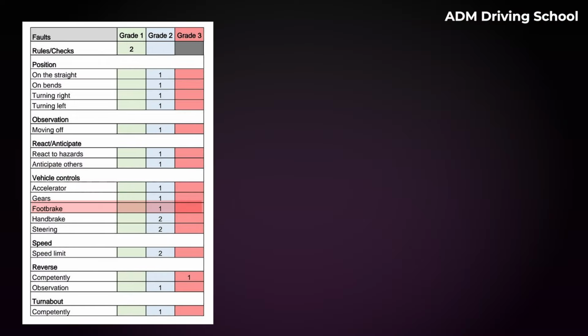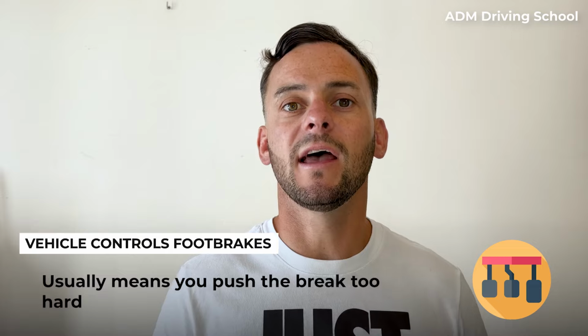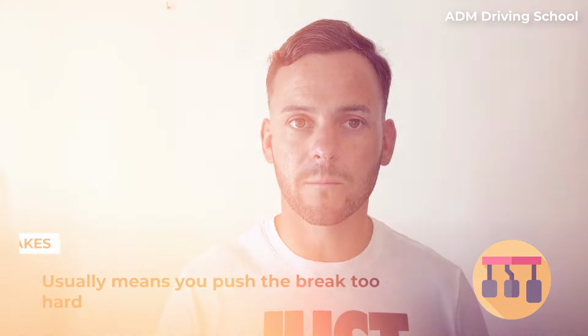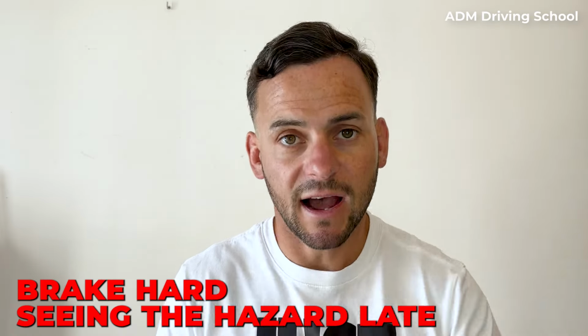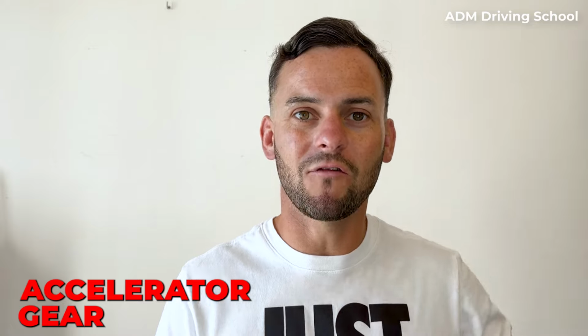Next we see they got a grade 2 for foot brake. That usually means that someone has pressed the brake too hard and the tester felt it could have been smoother. What could have happened was they also got a mark for reaction to hazards, so they probably seen a hazard late and had to brake hard, so one mark will follow the other. The same as gears and accelerator, so usually one mark will follow another.